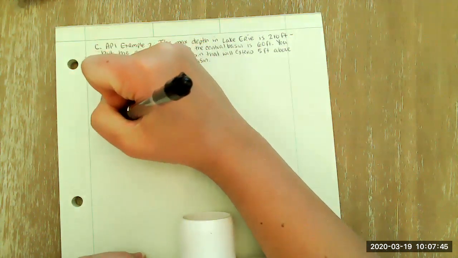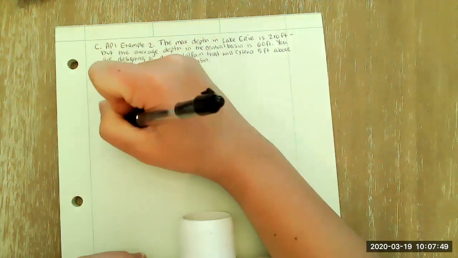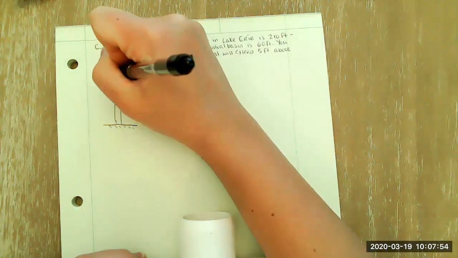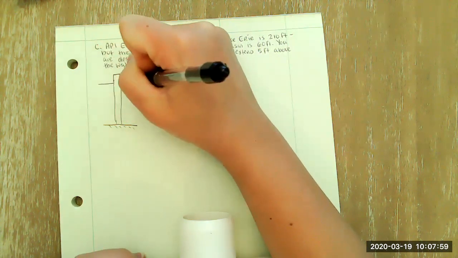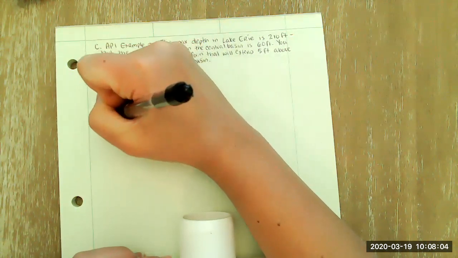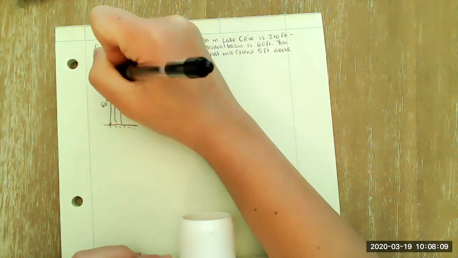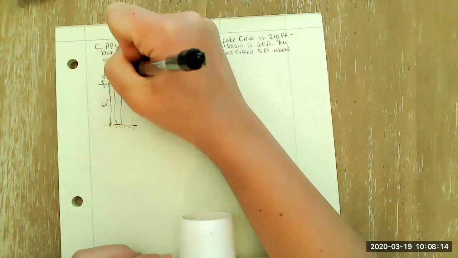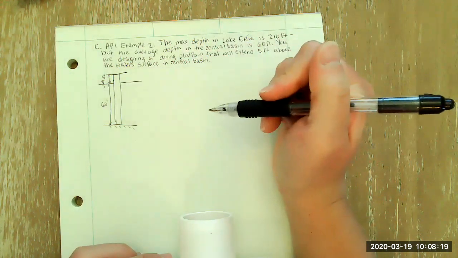So let's go ahead and just sketch these loads. So here's our pile. Here's the water surface, maybe here. This distance is 60 feet. This distance above the water is 5 feet. Maybe we have a platform on top. We're not so worried about what's on top. We're just worried about the loads that are being applied on this pile.